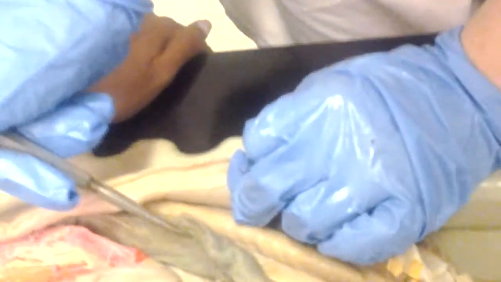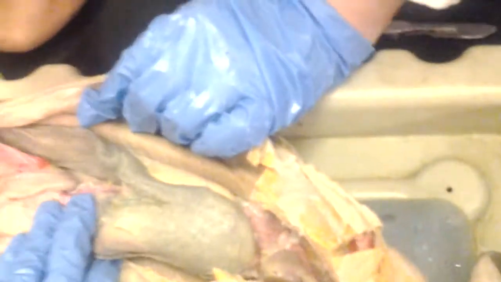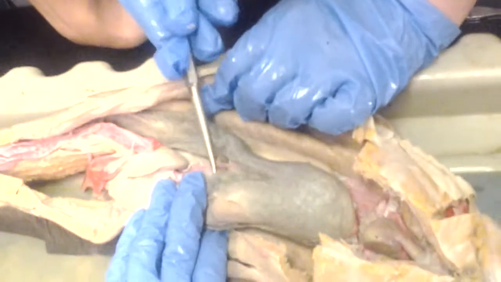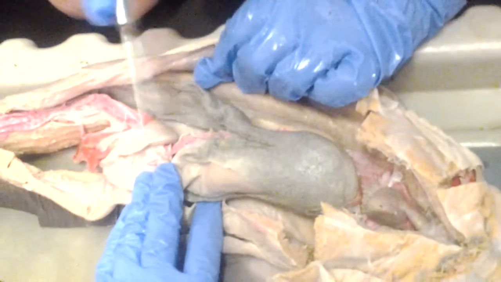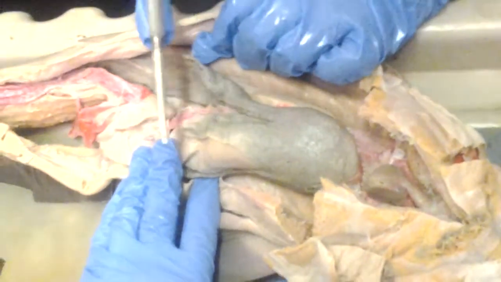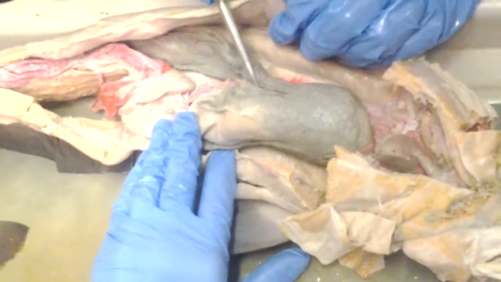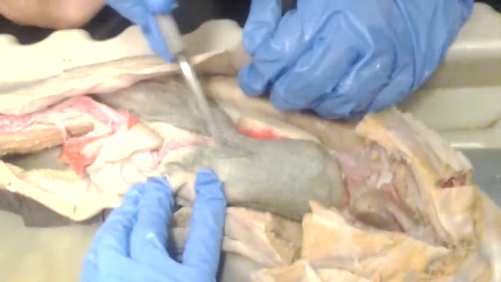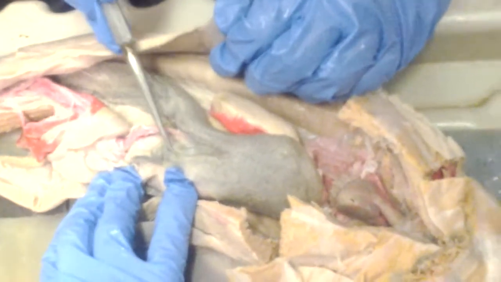What's this? Right lobe of the liver. How about this? Median lobe of the liver. How about the gallbladder? What is that? Gallbladder goes along the median lobe, on the right side of the median lobe.